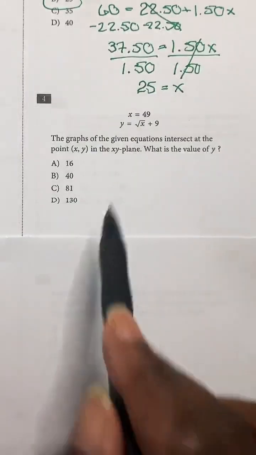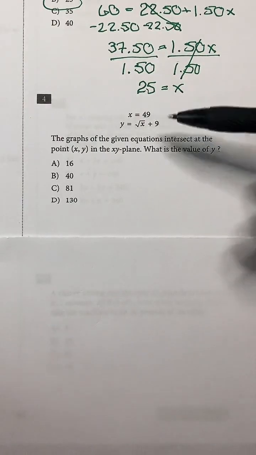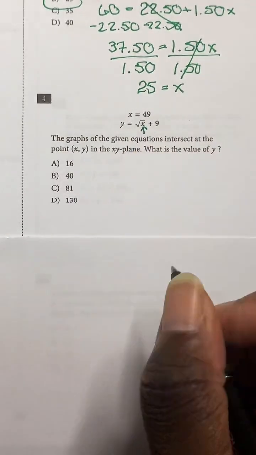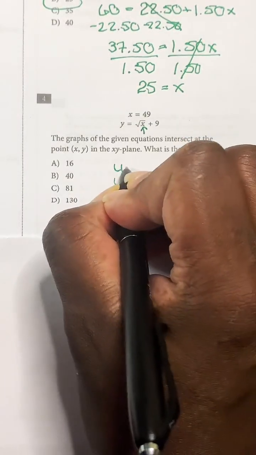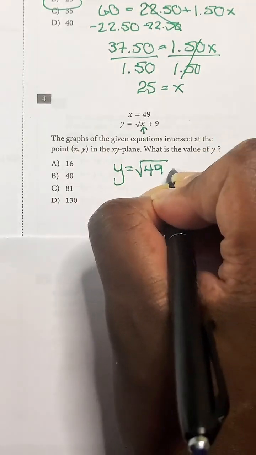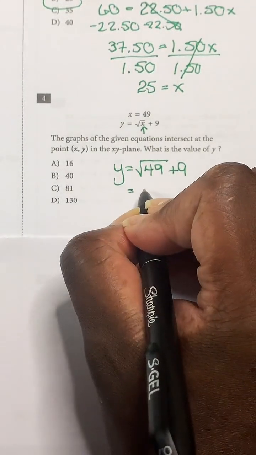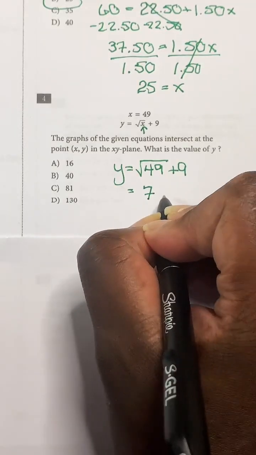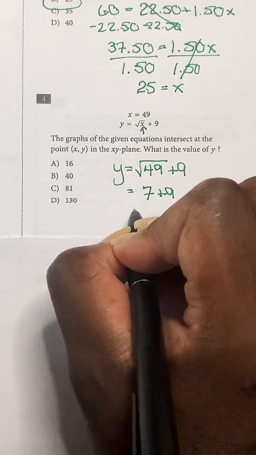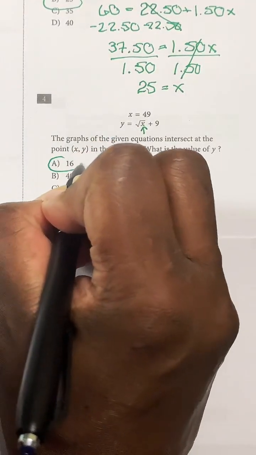Okay. All right, so let's take a look. This top equation says x equals 49. So we can take this 49 and substitute in for the x that's under the radical. So now we just have one equation to focus on. So we got the square root of 49 plus 9. Now, the square root of 49, last time I checked, 7 times 7 gives me that 49. It's a perfect square root. Bring down my plus 9. So 7 plus 9 gives me my 16. Answer of A.